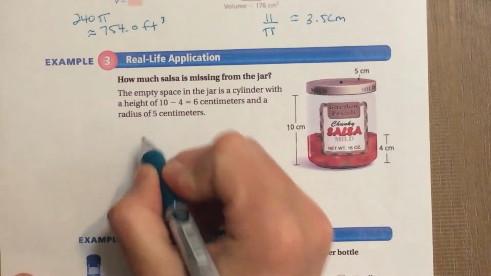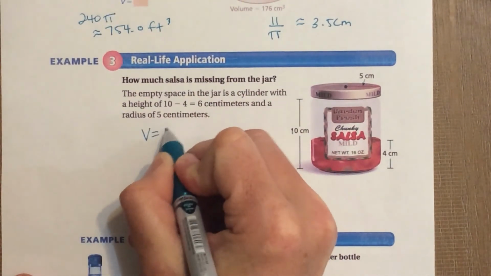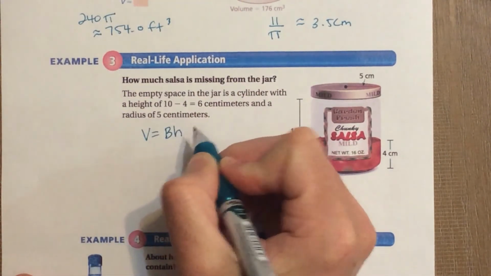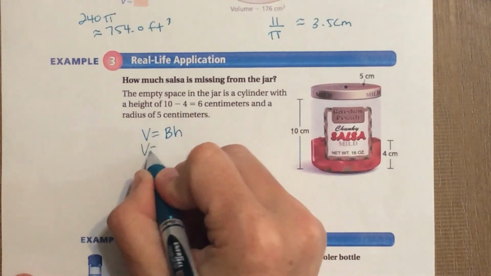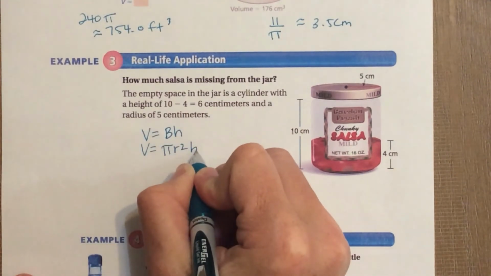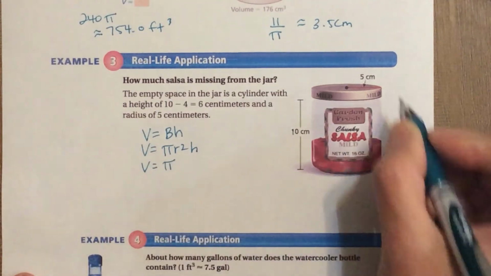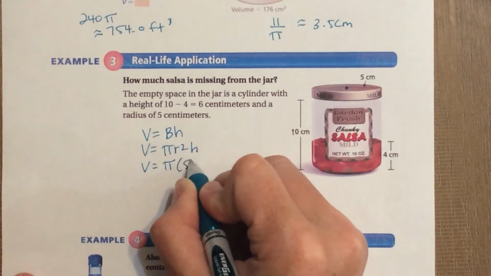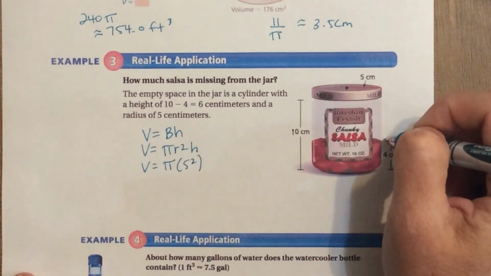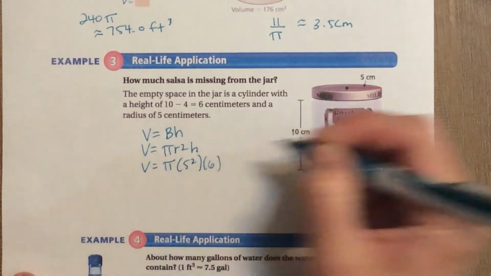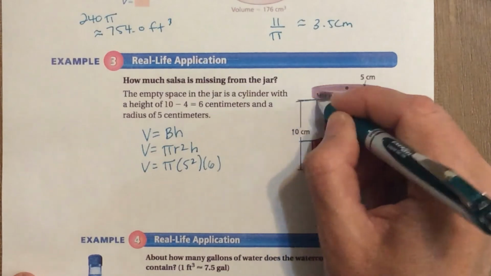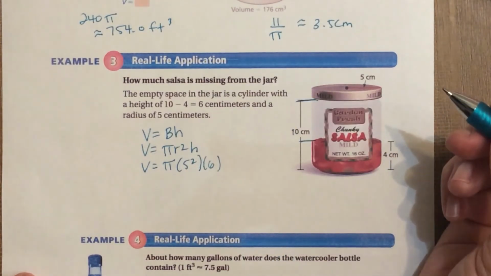So I know that volume equals base area times height. Volume equals pi r squared times height. Volume equals pi. My radius is 5 squared. And my height is going to be 6 because that's how much is missing, okay?